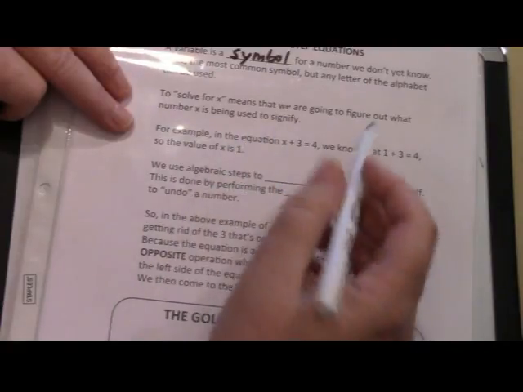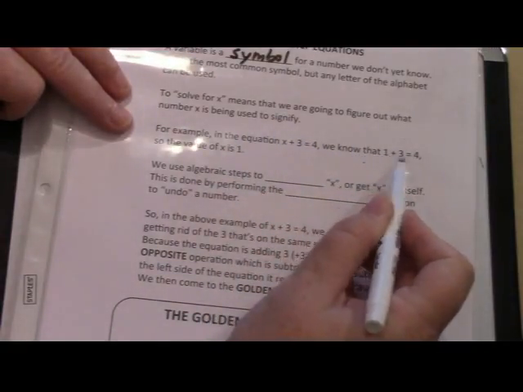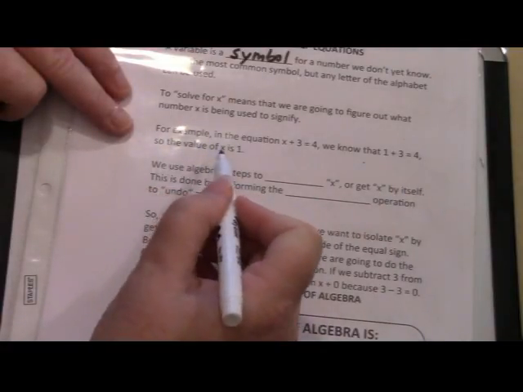For example, in the equation x plus 3 equals 4, we know that 1 plus 3 equals 4, so the value of x is 1. We know that in our heads. We can just do that simple arithmetic. But what happens when the equation is a little more complicated? Well, then we need to look at how do we solve something like this algebraically.